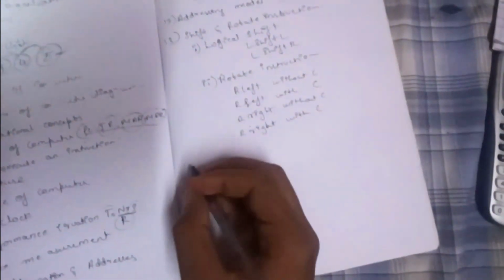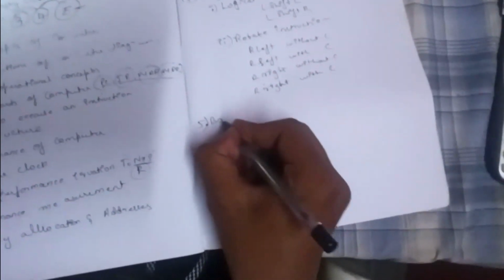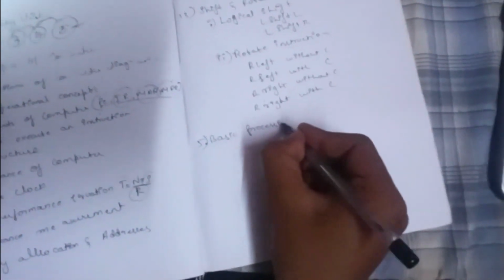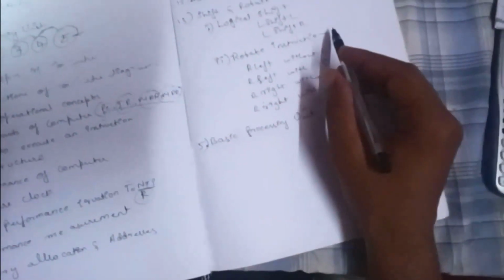Now I will go with important questions for fifth module. As I said, first module, then go on with fifth module. Fifth module is basic processing unit. In basic processing unit, if you study this thoroughly, 2 questions are important: main parts of computer, what is PC, IR, MAR, MDR, and bus structure.